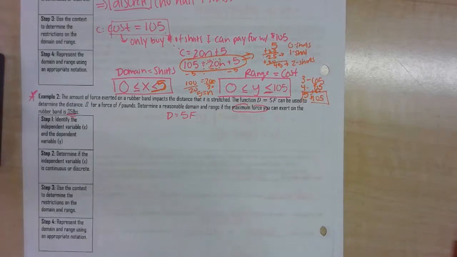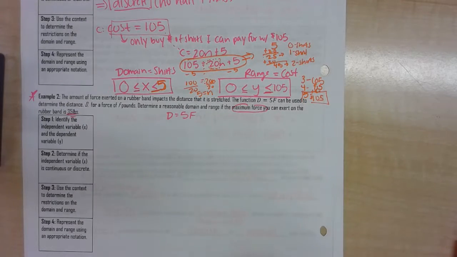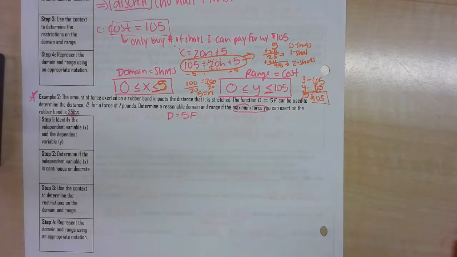Okay, so let's think about it. Basically, what's force? It's the amount that you're working on something. So think about it as the harder you pull, the farther that rubber band's going to launch. If you're trying to hit someone across the room, you've got to pull harder than if you're trying to hit the person next to you with the rubber band, right?